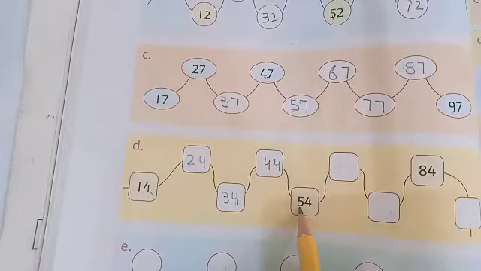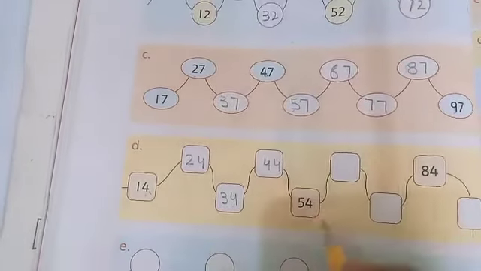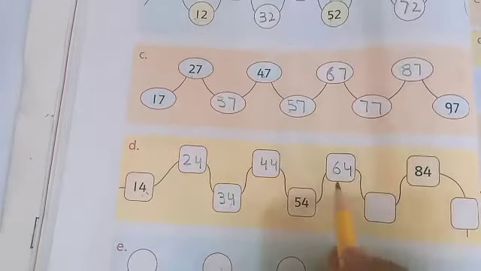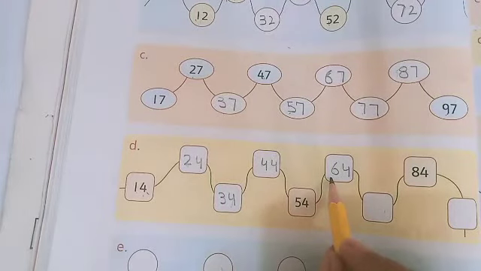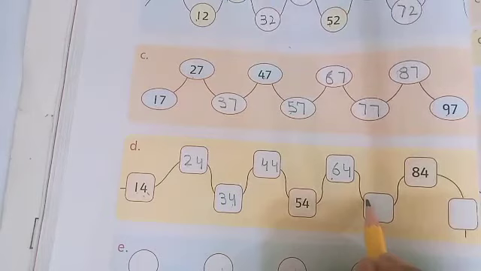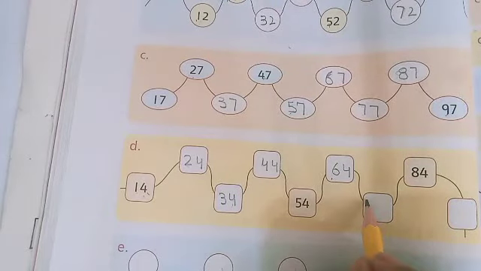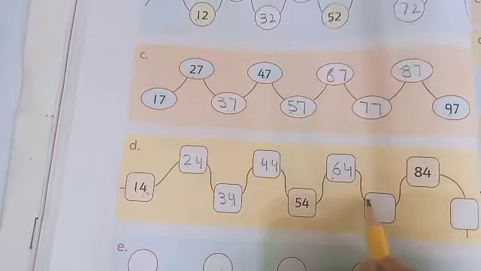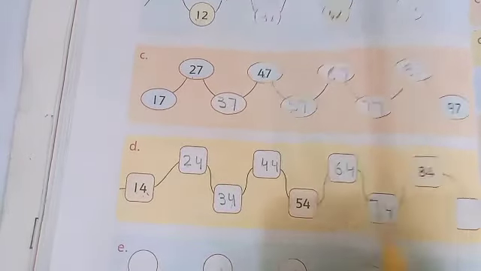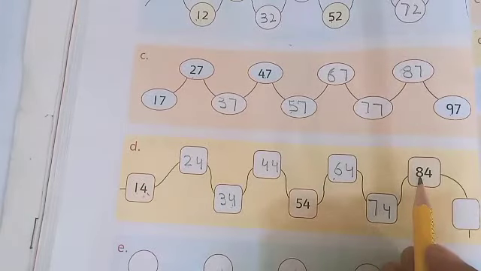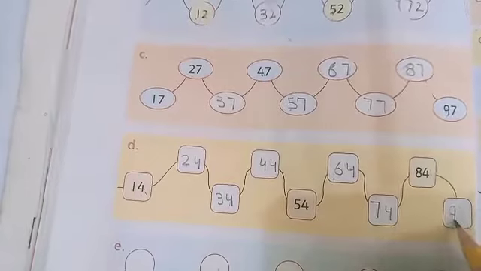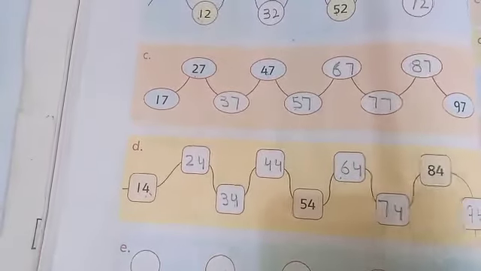5 tens here mean 50. I am going to add 10 more. 60 and 4, 64. 64 is here. I am going to add 10 more. 6 tens are here. I am going to add 10 more. 6 tens means 60. I am going to add 7. We will write here 7 and 4. 74. 7 is here. I am going to add 10. 80, 84. 8 is here. I am going to add 10. 90 and 4 is here.